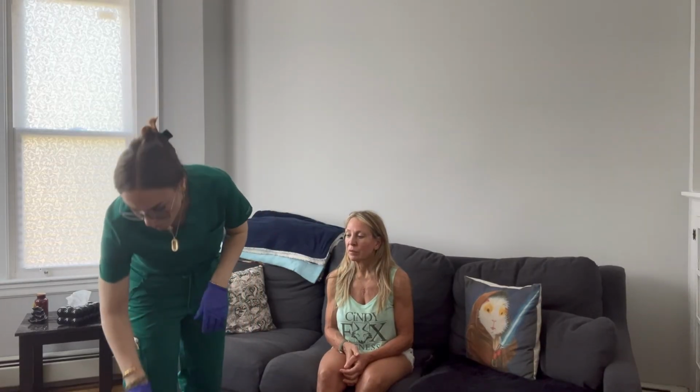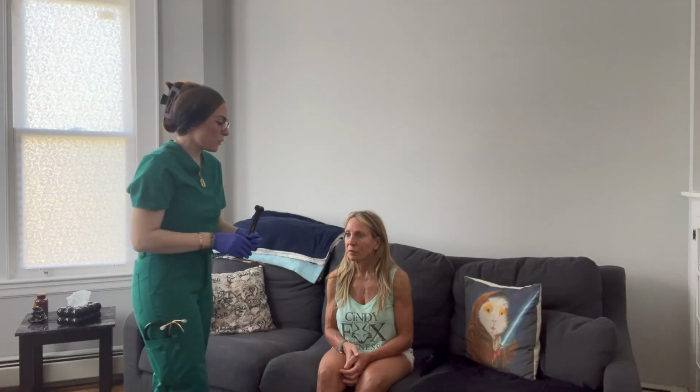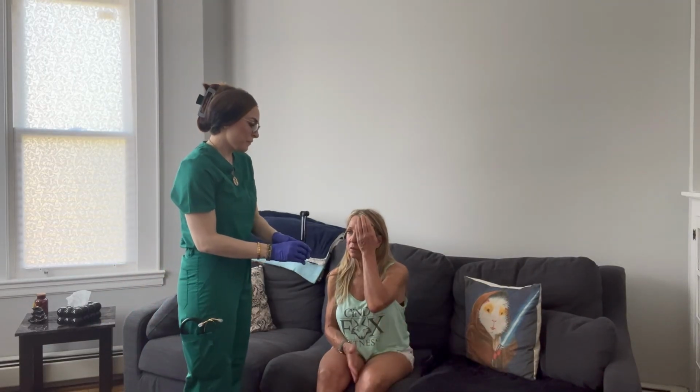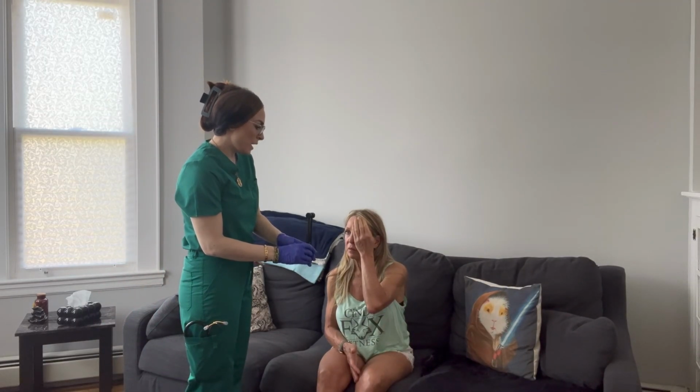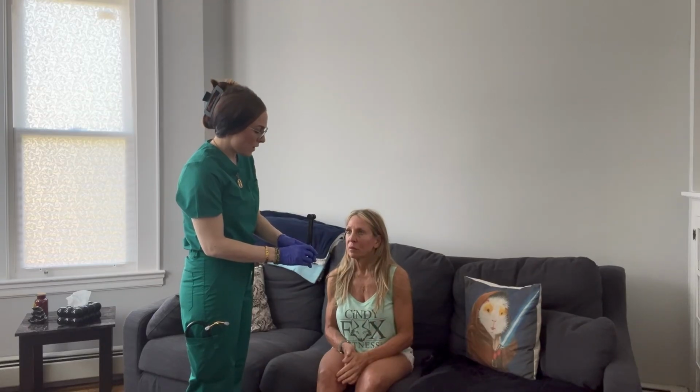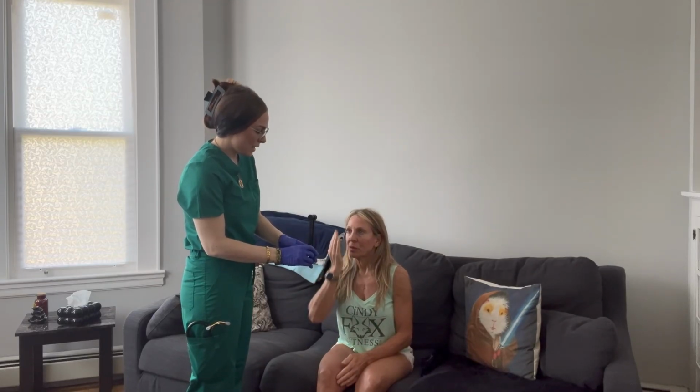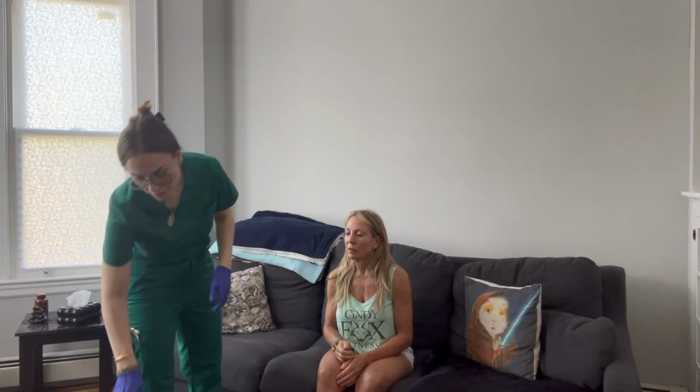I also want to do the cover-uncover test. So I'm going to have you look at this object, focus on it, cover one eye. Okay, now remove the hand. Now do it again on the other eye. Remove the hand. I'm basically making sure that there's no drooping or swaying of the eye when she removes her hand, and that they can both fixate on the same object.